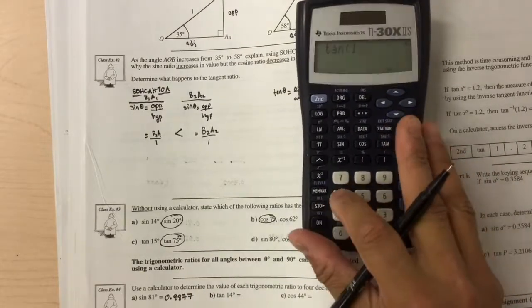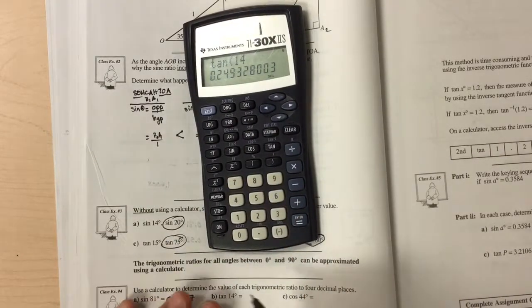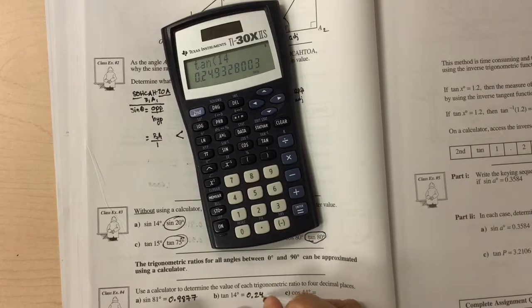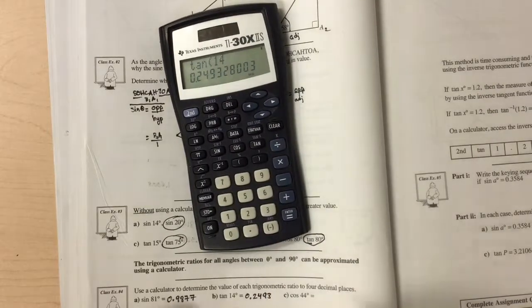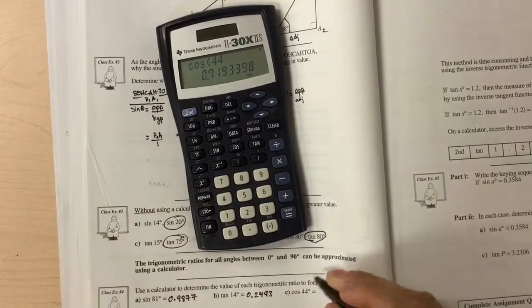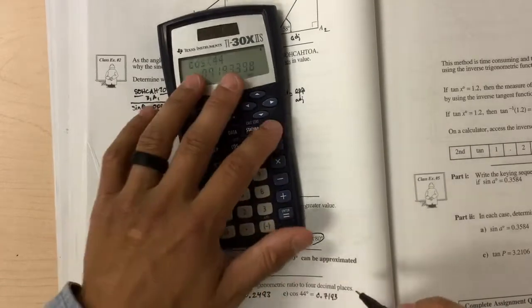Tan 14 is equal to 0.2493, and then cosine 44 is equal to 0.7193.